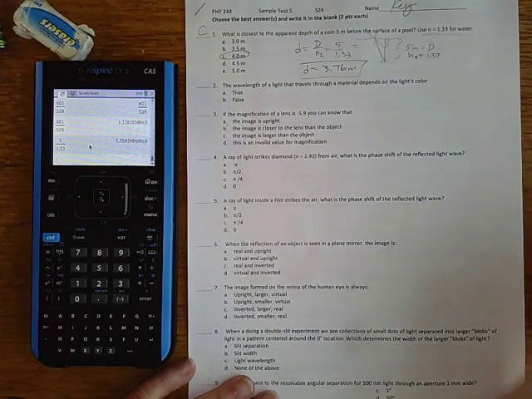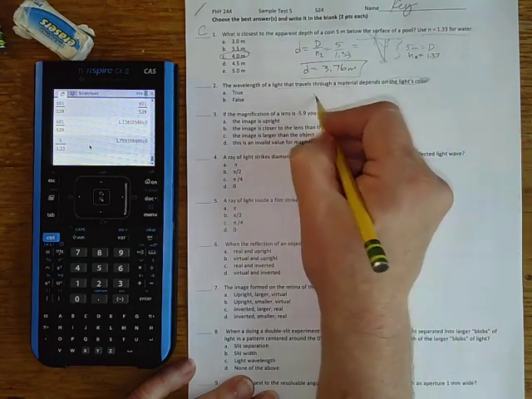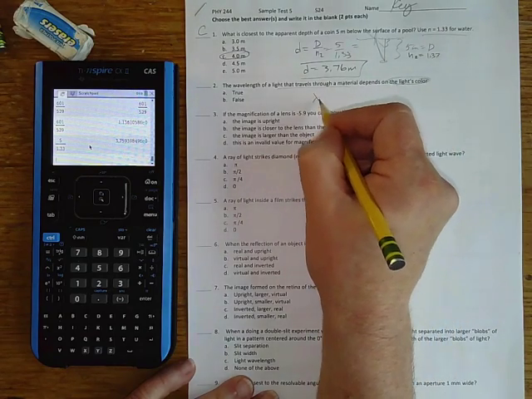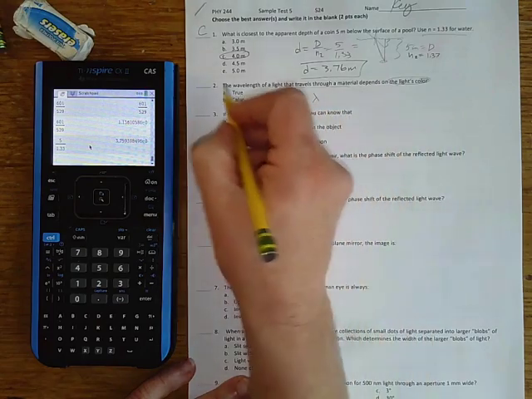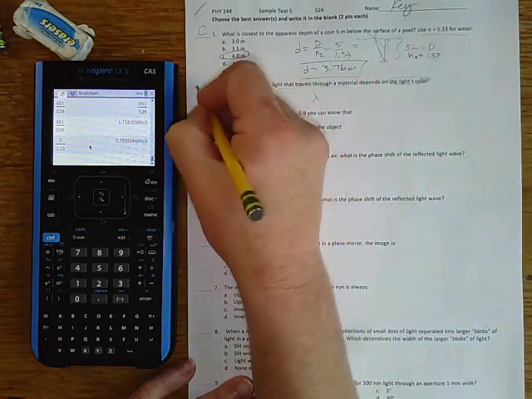All right, the wavelength of light that travels through a material depends on the light's color. Yes, the wavelength changes as we go through a material or into a different index of refraction, so we would say true, A.